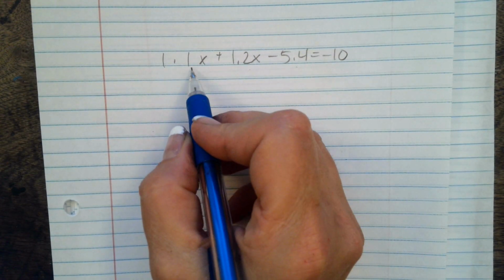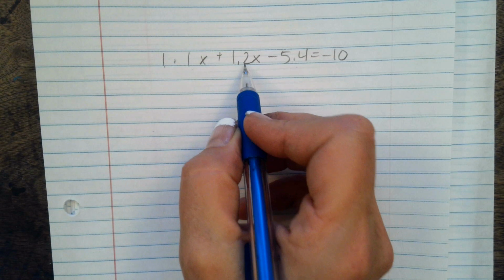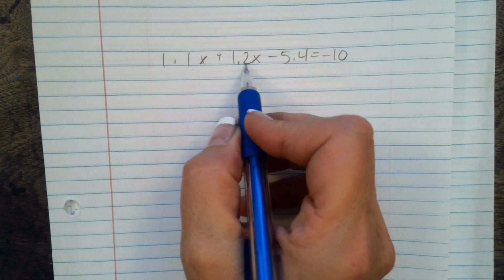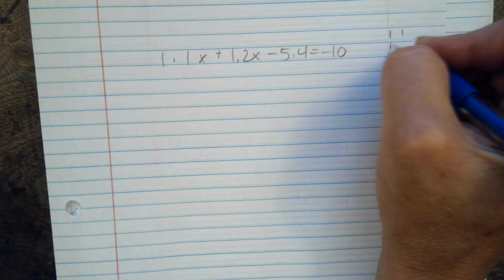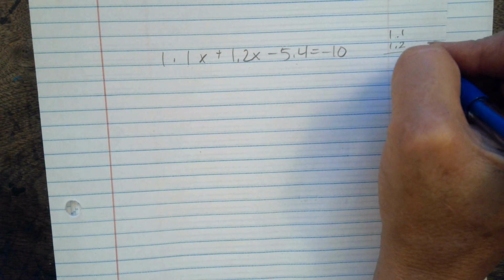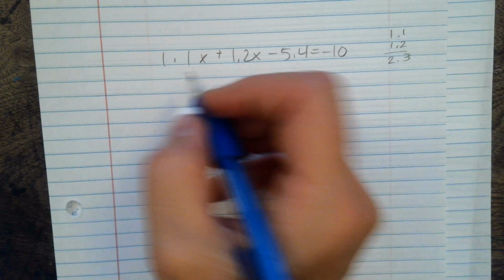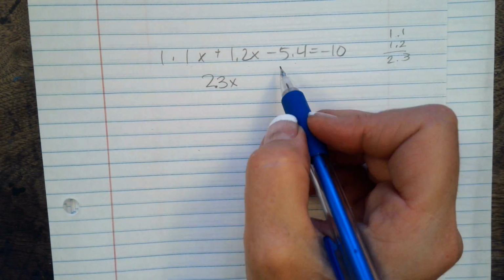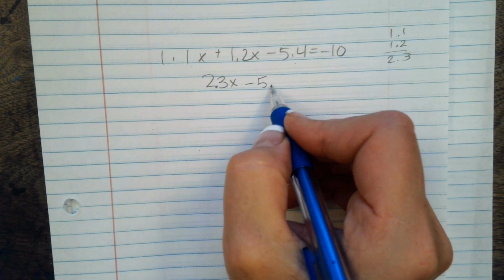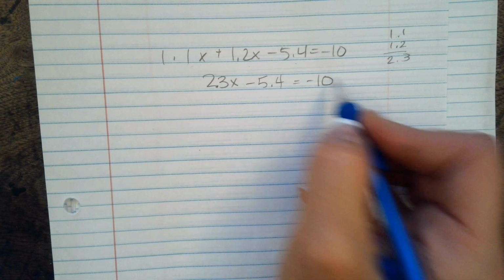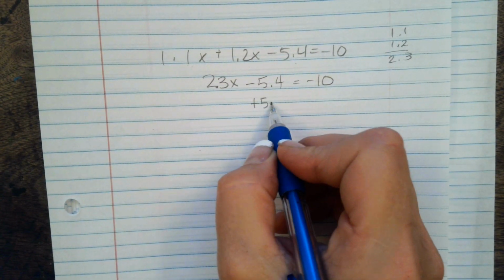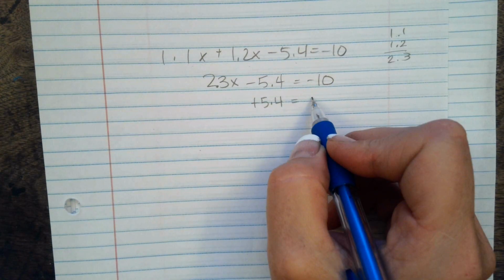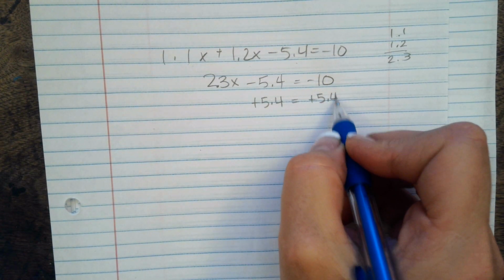So we have 1.1x plus 1.2x. So that is 2.3x. So that's our first step. And then they're subtracting 5.4. So on the next line, you're going to add 5.4. What you do to one side, you do to the other.